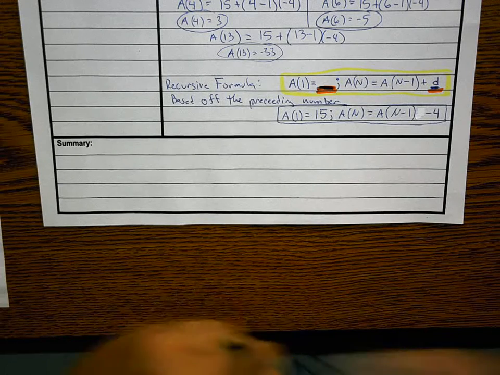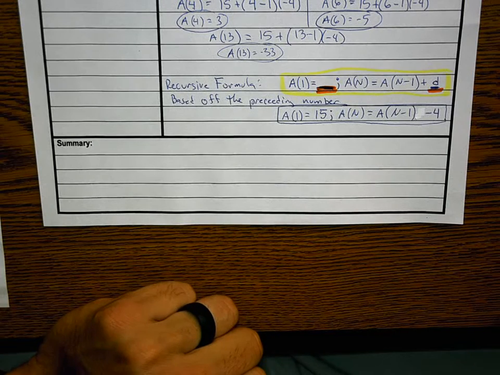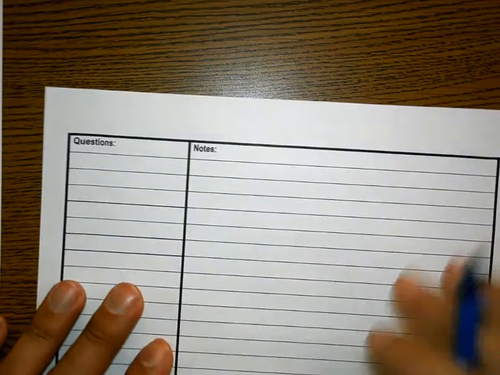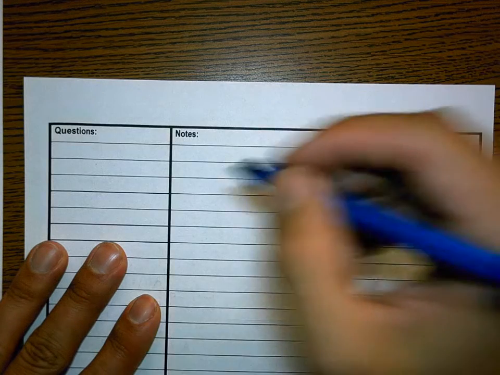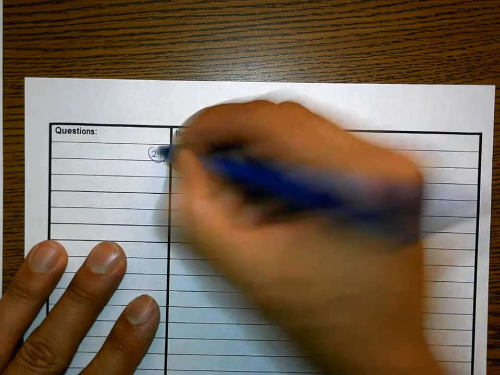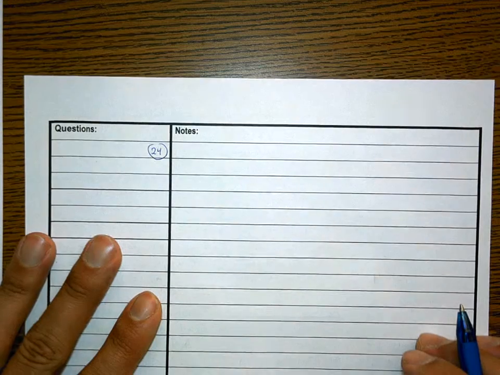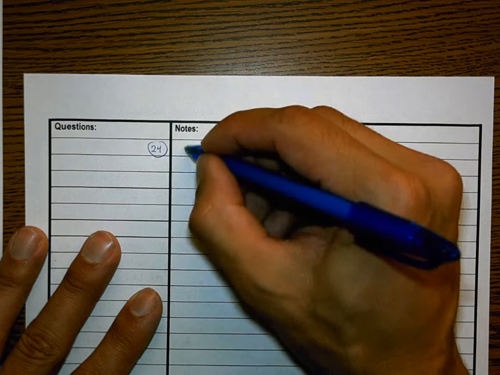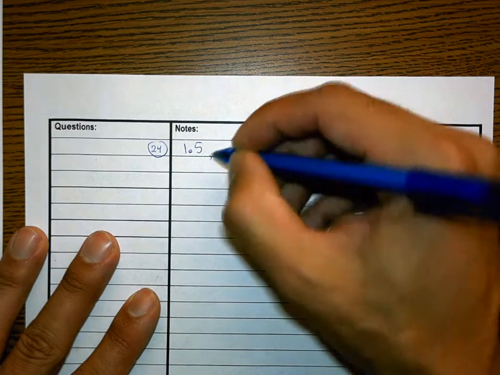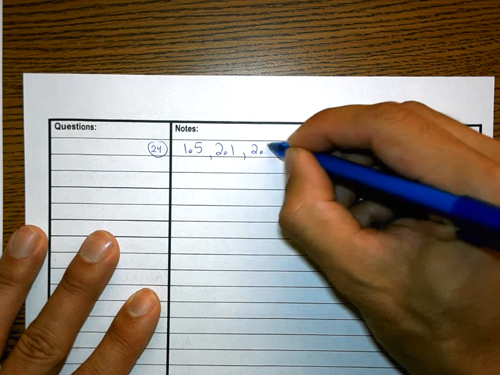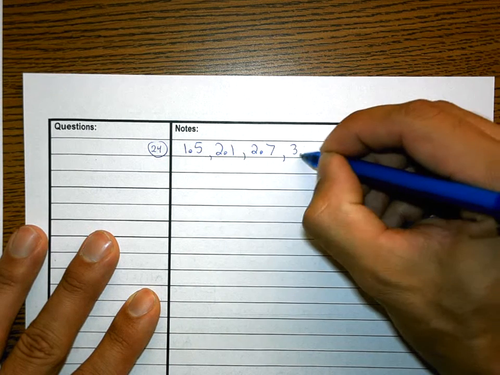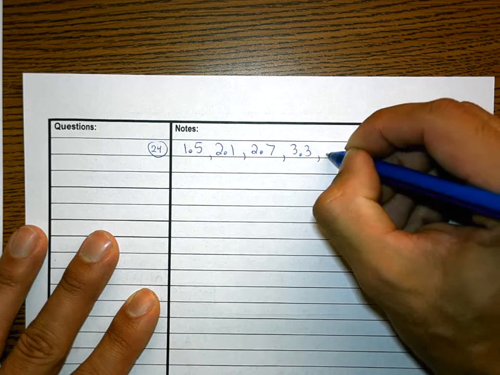So I'll do one last example, and then you'll be ready. I'm turning this over. This will look like number 24. This will look like 24. 1.5, comma, 2.1, comma, 2.7, comma, 3.3, comma, ellipses.